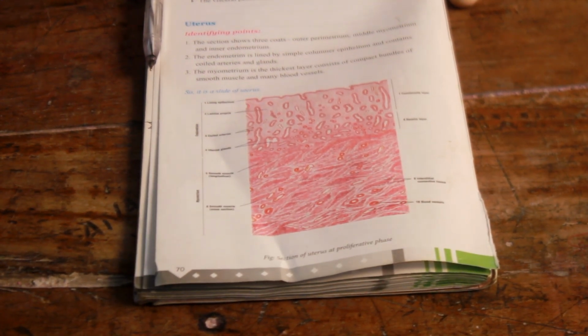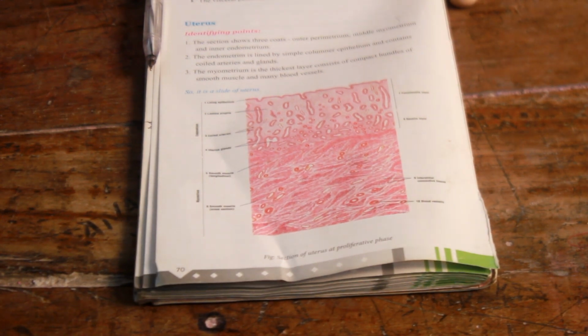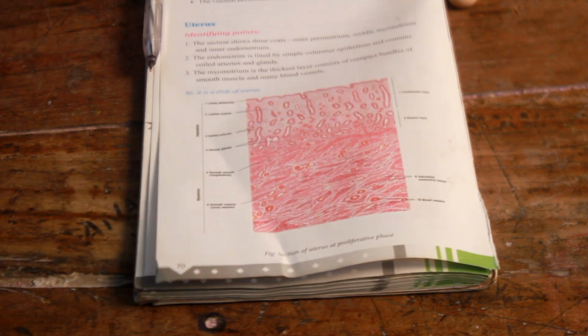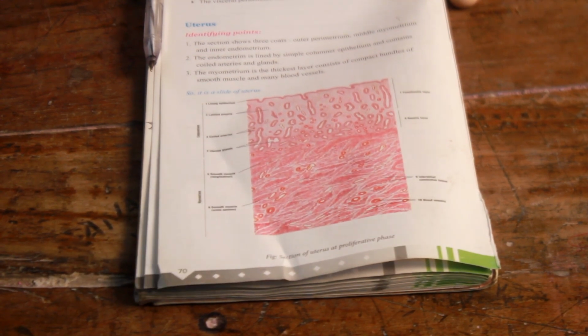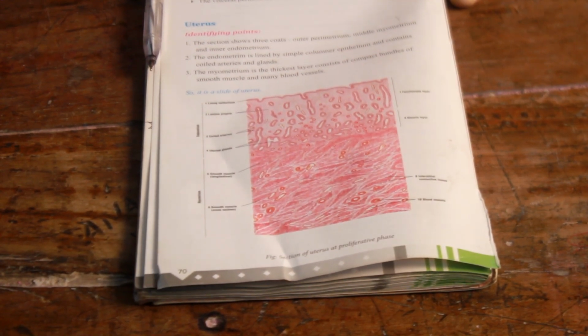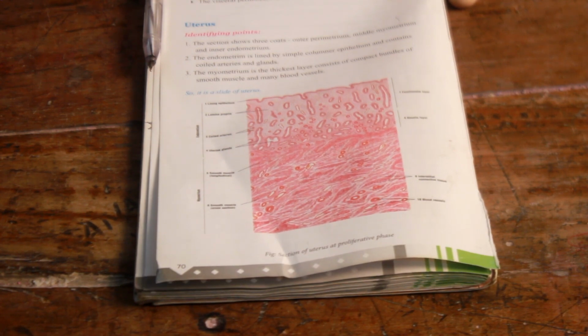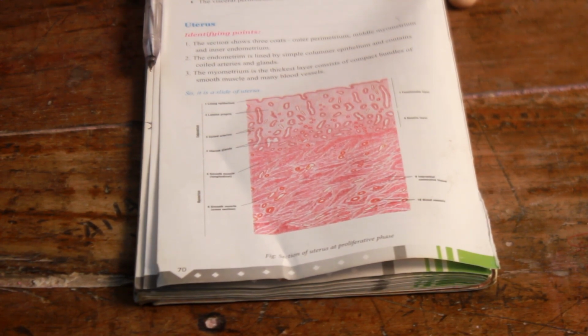The functional layer again divides into stratum compactum and stratum spongiosum. The functional layer is called the functional layer because the functional changes occur in it in case of the menstrual cycle. This is all about the structure of uterus.